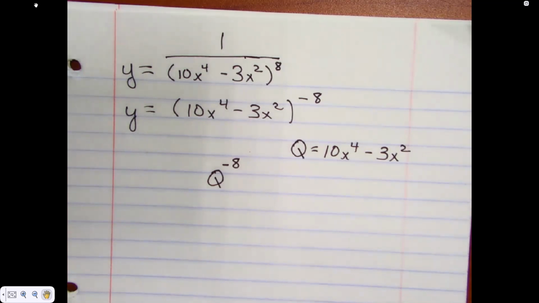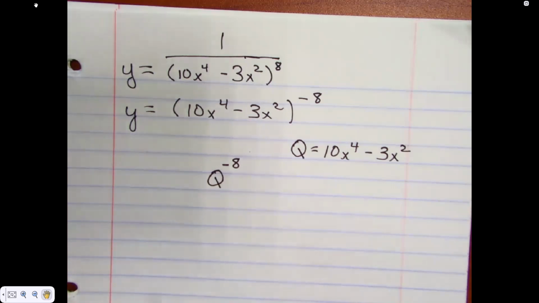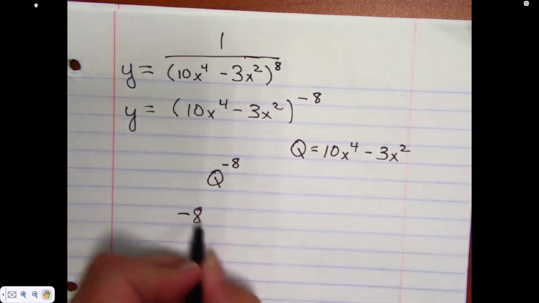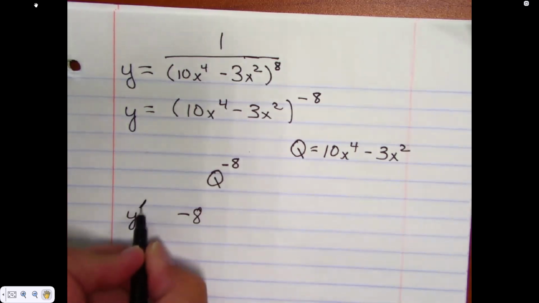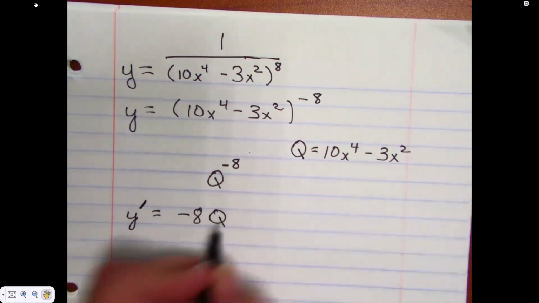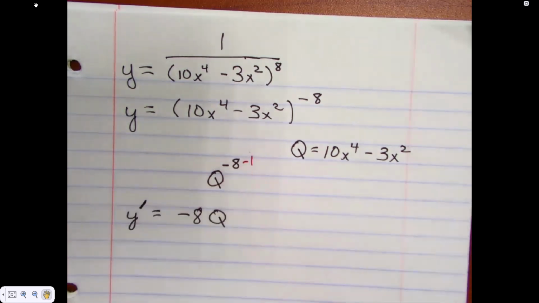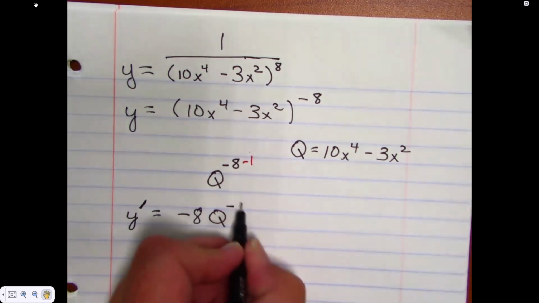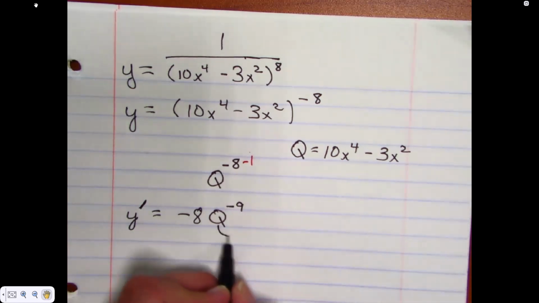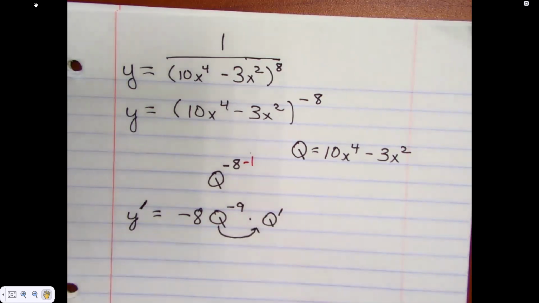So now, can I perform the derivative on that guy? Yes, right? Roll it down, subtract 1, just take your time. So when we roll down the -8, let's put this as our official derivative. Roll it down, just take your time. What happens when you subtract 1? It actually goes to -9. And then the other part is when you're dealing with a quantity, you have to take it times the derivative of the quantity.